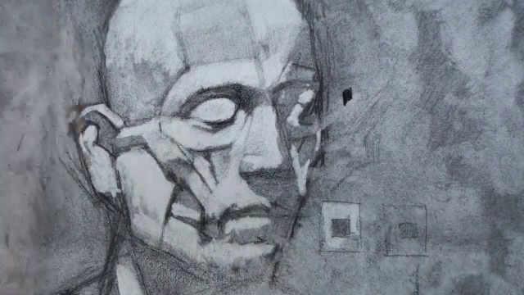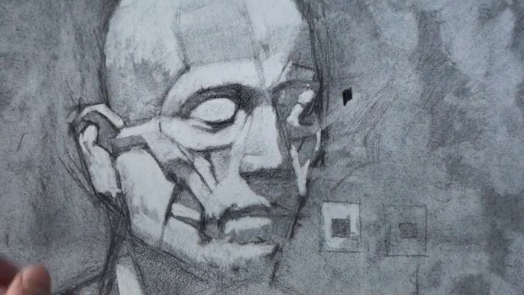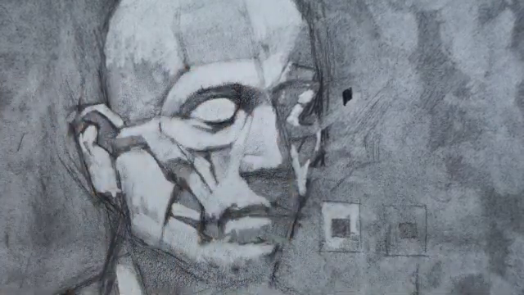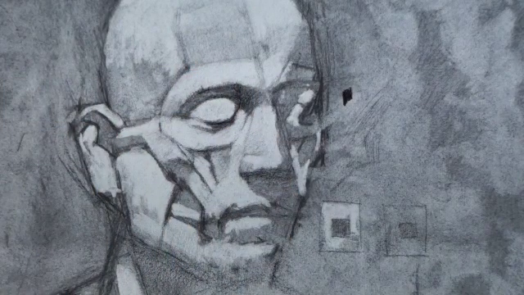So I could take everything down, everything here, and I could make all the values a little bit lighter. As long as the relationship of this to this, this value to this value, and so on are still there, then the thing will still read dimensional. The form will still read because the value relationships are still there. Does that make sense?